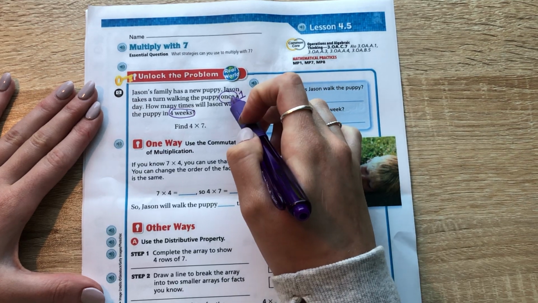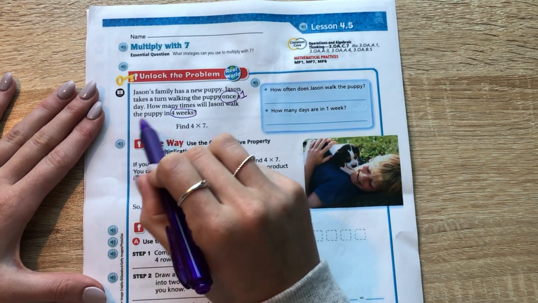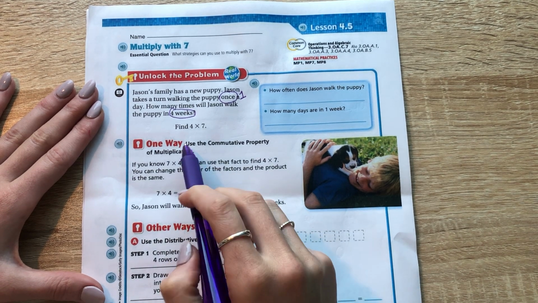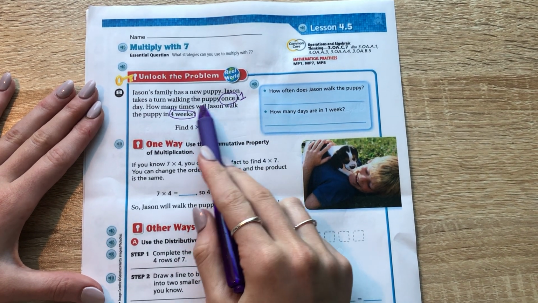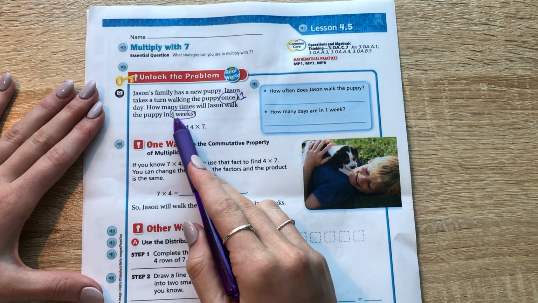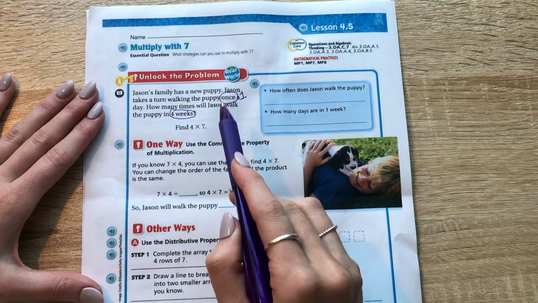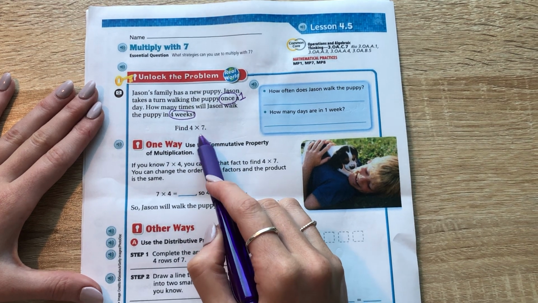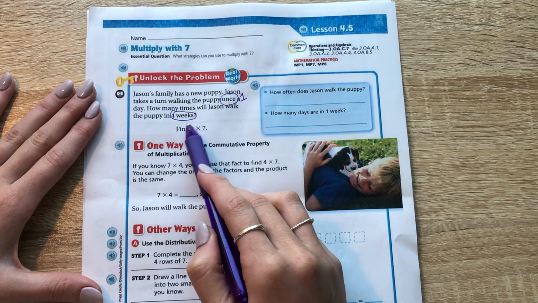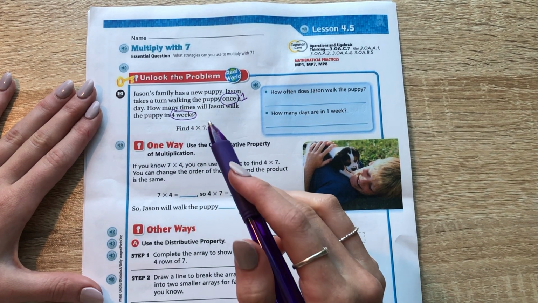So here it's talking about days, and here it's talking about weeks. So we are going to have to multiply how much he walks the puppy in 4 weeks. So we know that in 4 weeks, there are 7 days in each week. So I'm going to have to multiply 7 days times the 4 weeks.